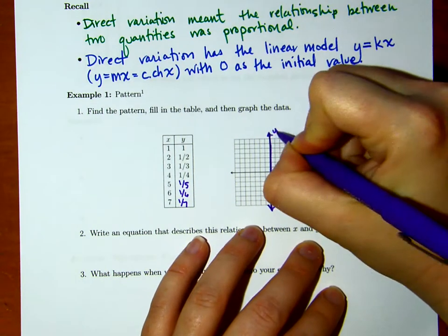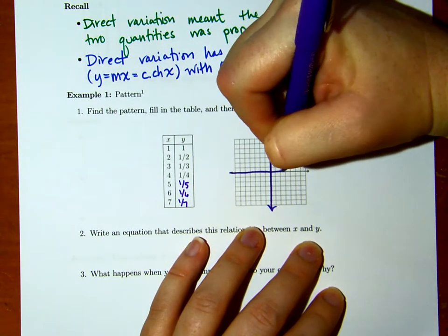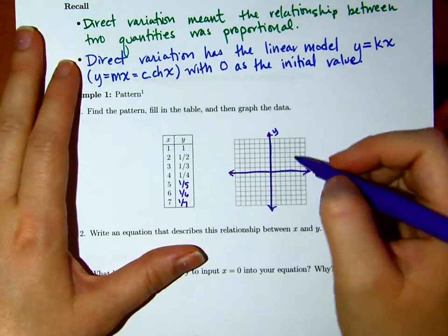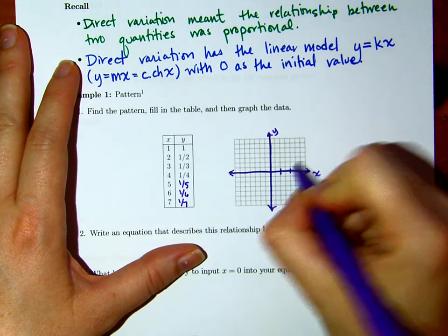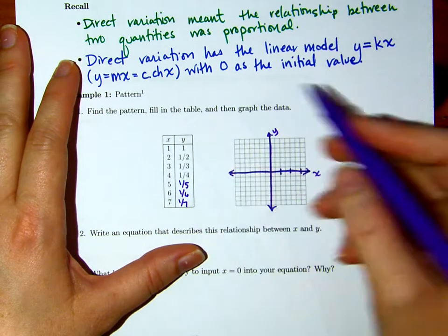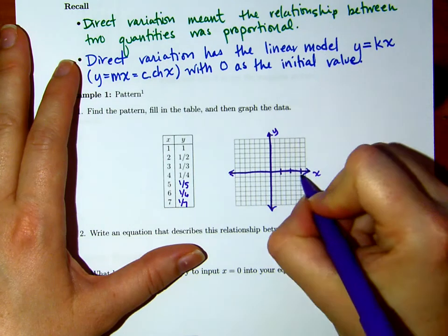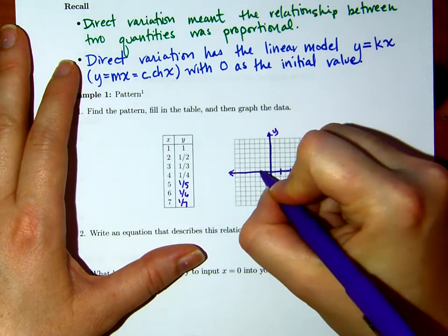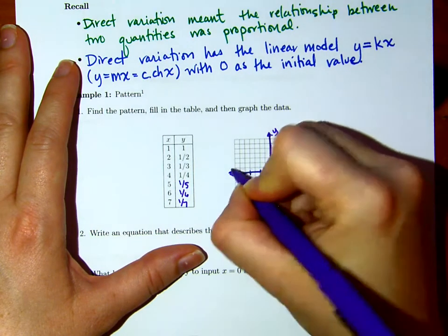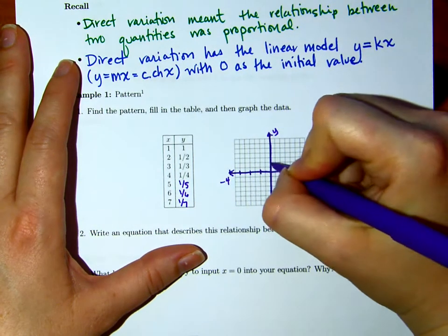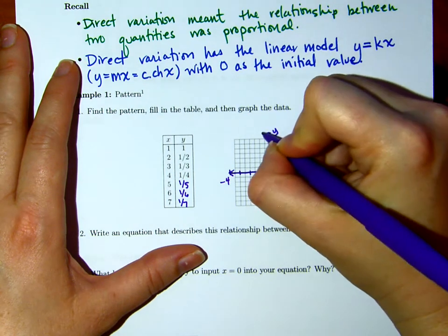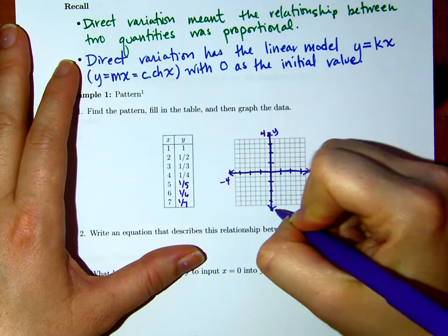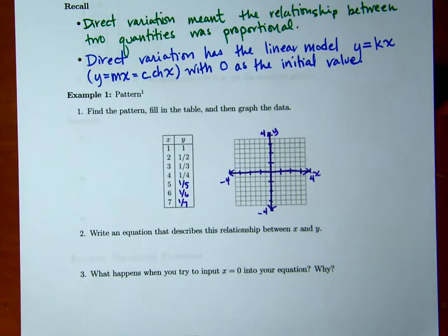I'm just going to make these a little bolder and note that it might be good if we count by every other. So let's go 1, 2, 3, 4 to the right, and 1, 2, 3, 4 to the left, and 1, 2, 3, 4 going up, and 1, 2, 3, 4 below.